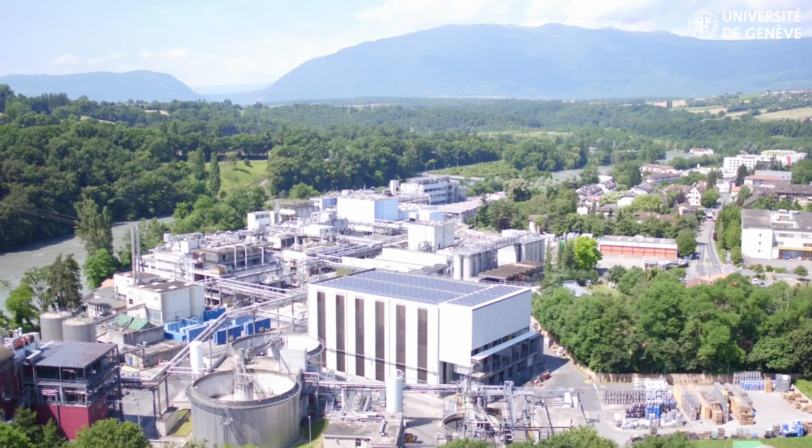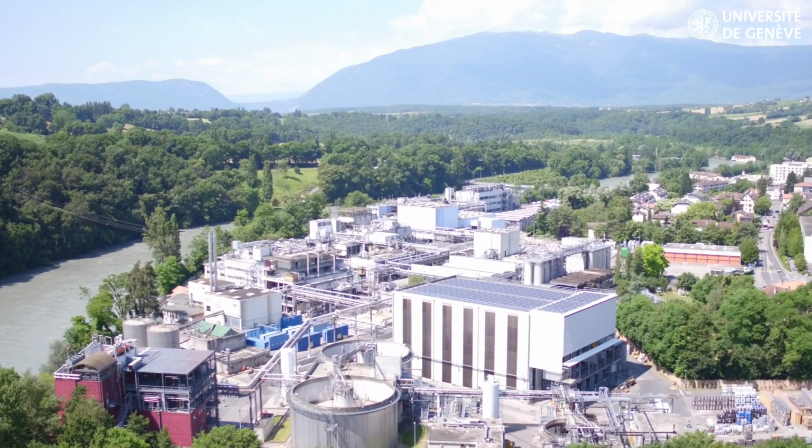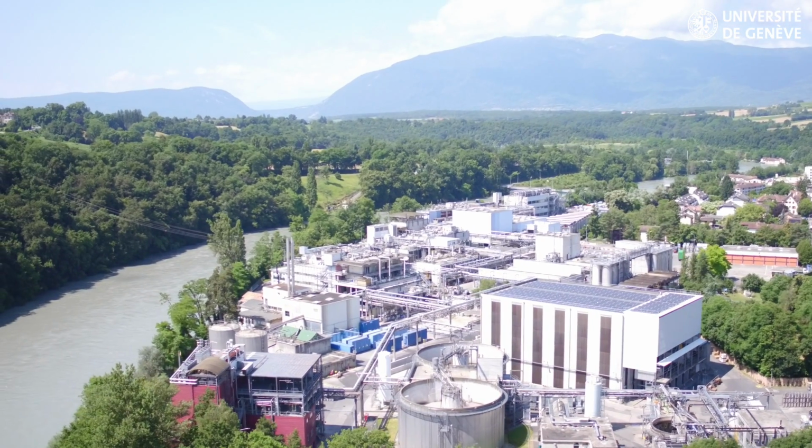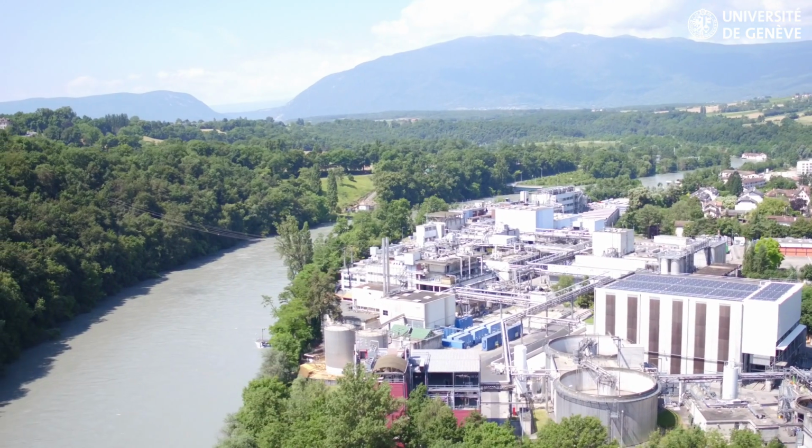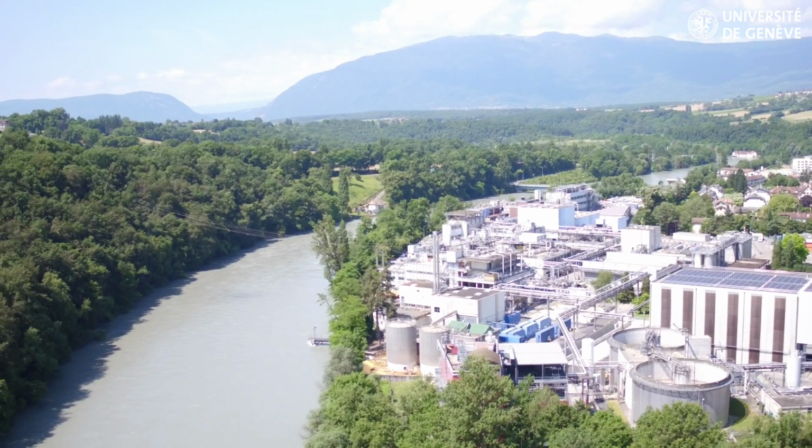What decisions would you make if you had to strike the optimal balance between jobs, food production, water quality protection, and the other services that nature provides?